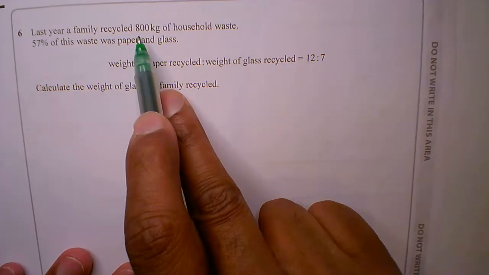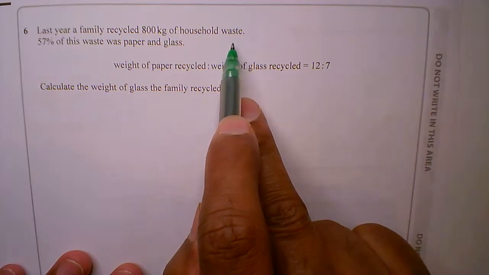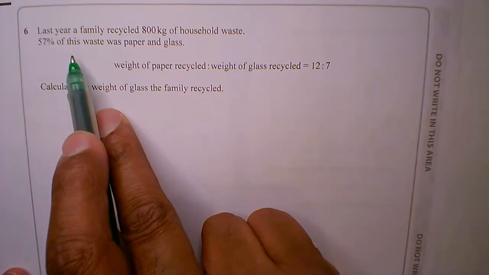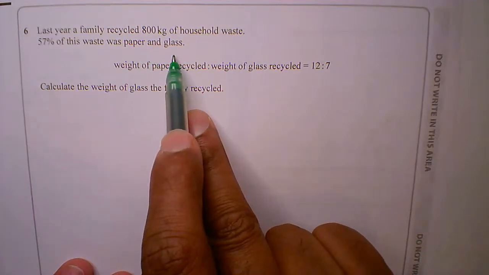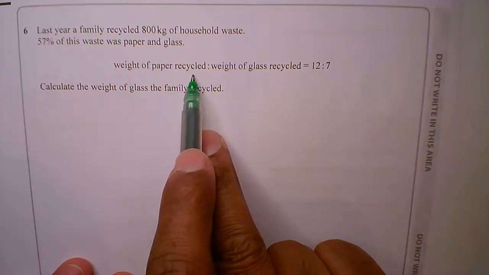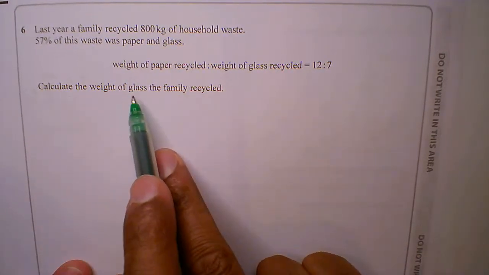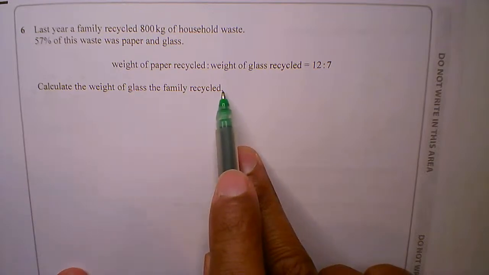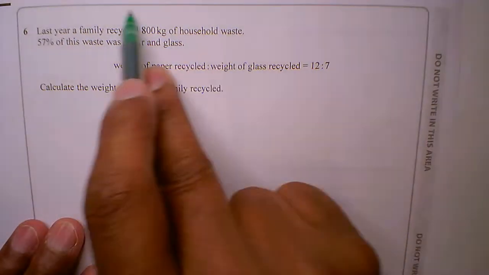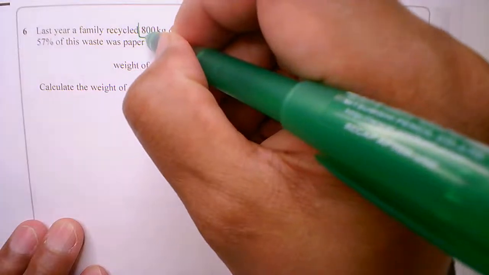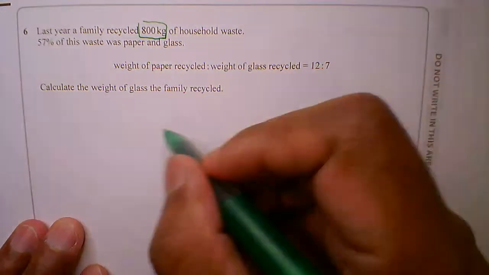Last year, a family recycled 800 kilograms of household waste. 57% of this waste was paper and glass. The weight of paper recycled to the weight of glass recycled is 12:7. Calculate the weight of glass the family recycled. So lots of information. Again, let's break this down. We've got 800 kilograms of household waste.